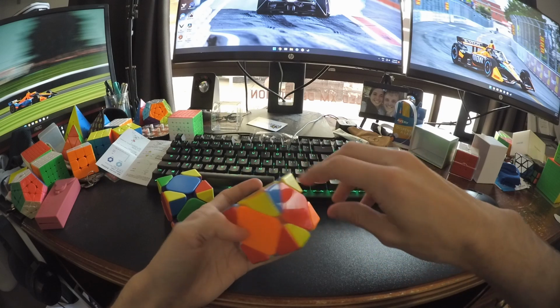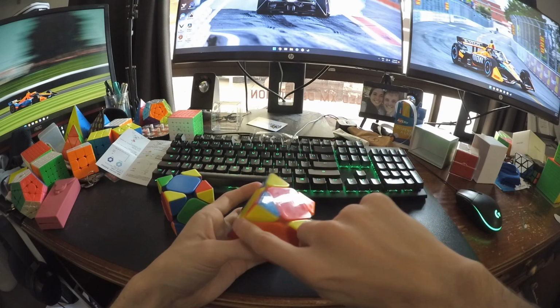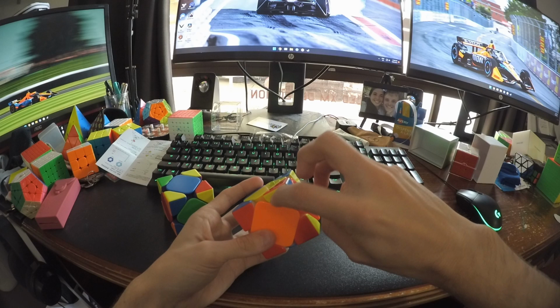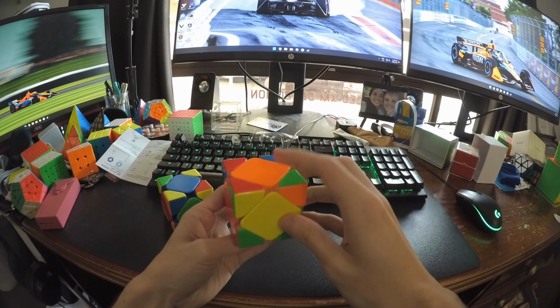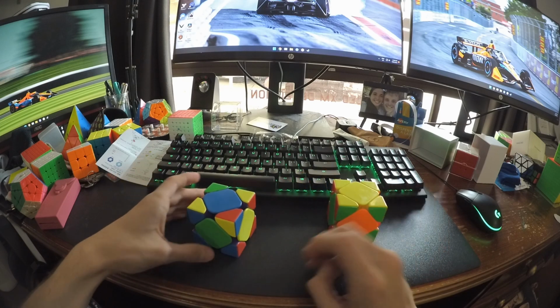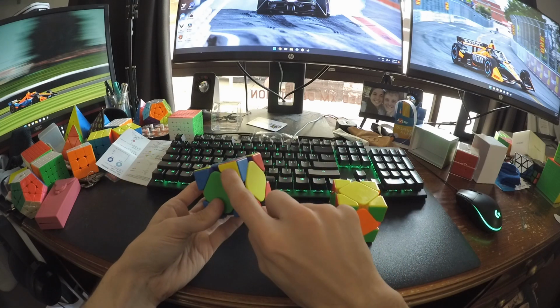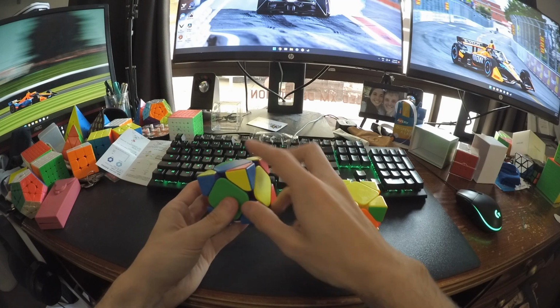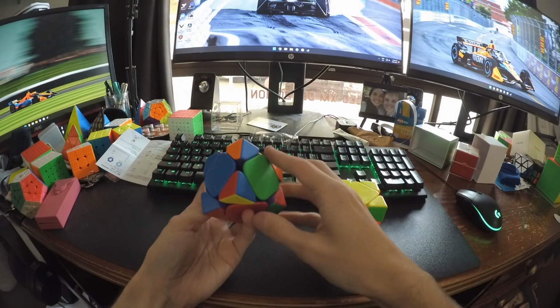So here you hold the corner closer to the center and do a hedge, then rotate, and you have a category 1 case, which is sledge. Same with this one. The first turn matches with the center, so this is sledge, rotate, hedge.